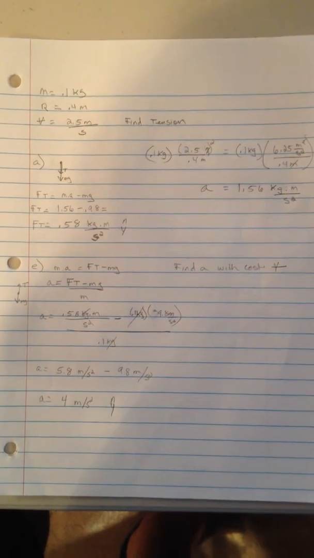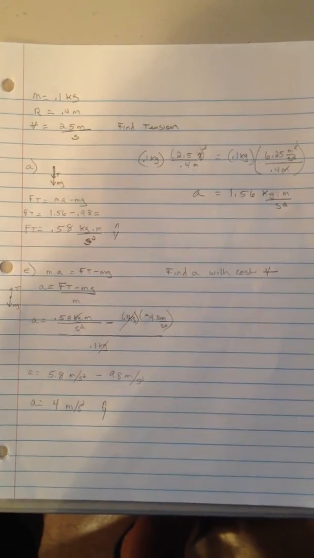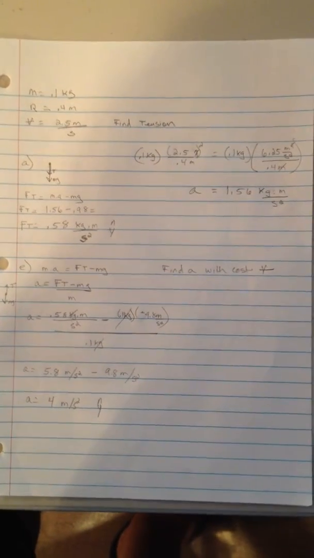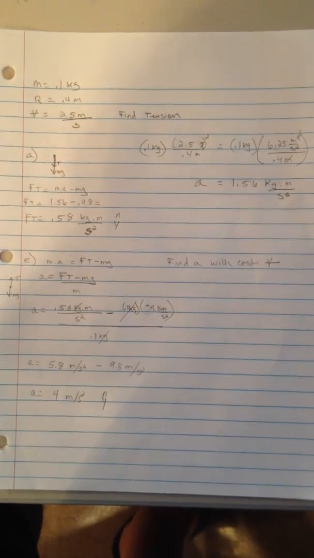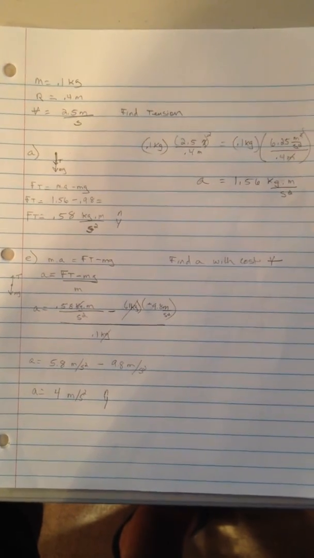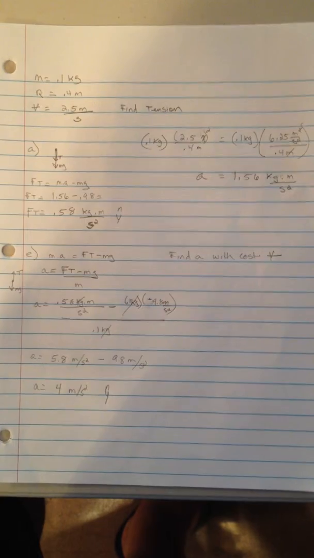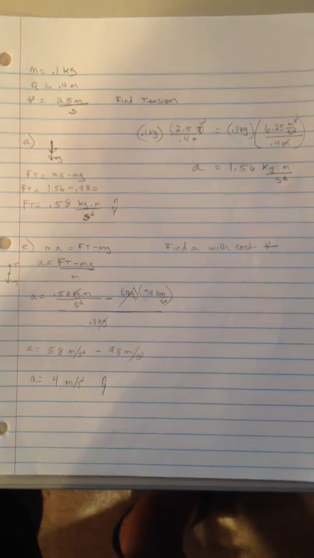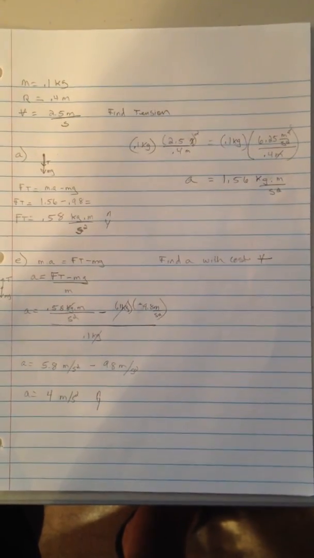On the first one, I drew a free body diagram of the force of tension and the force of gravity, mass times gravity, mg, and solved the problem.